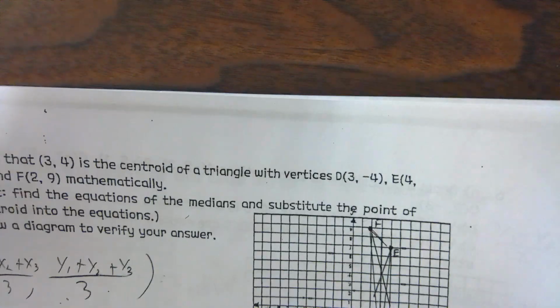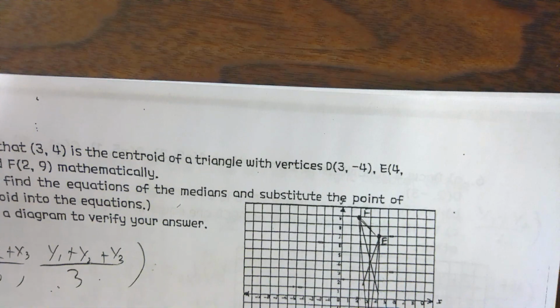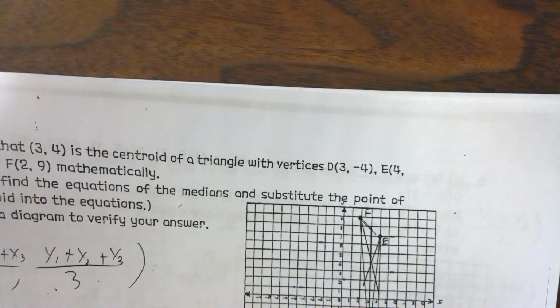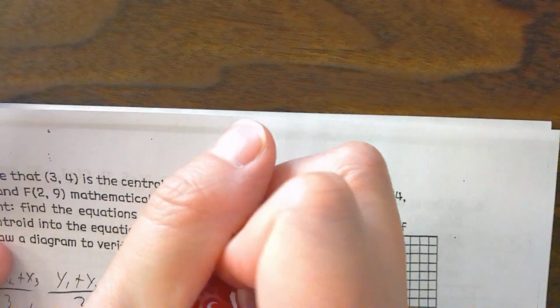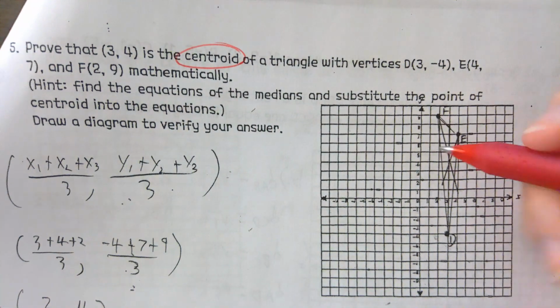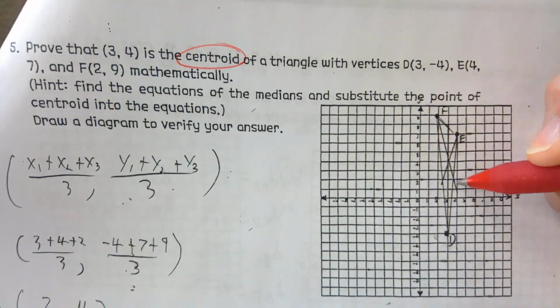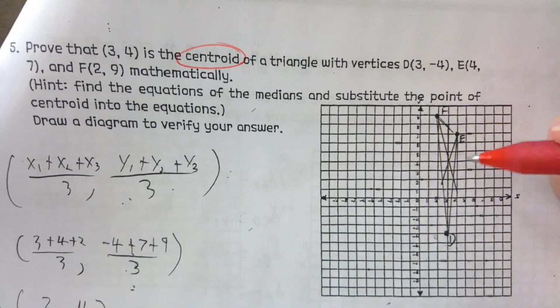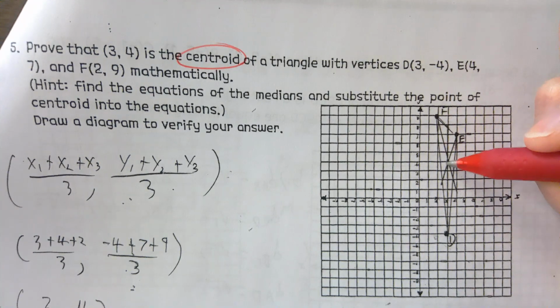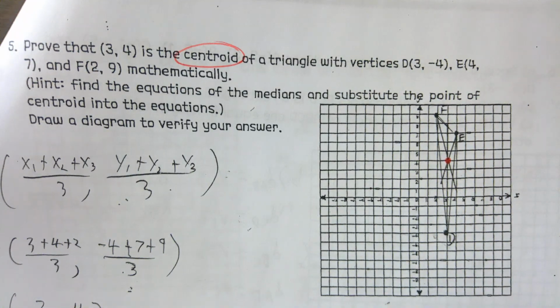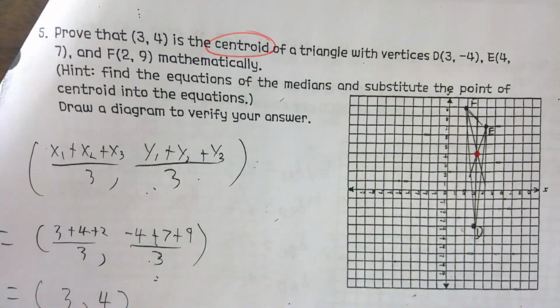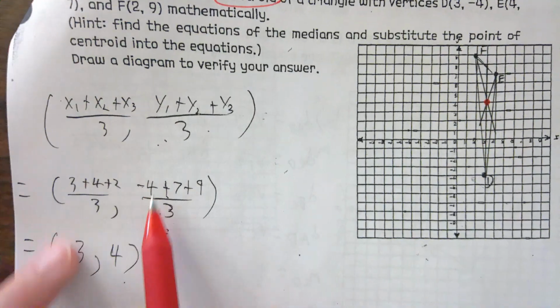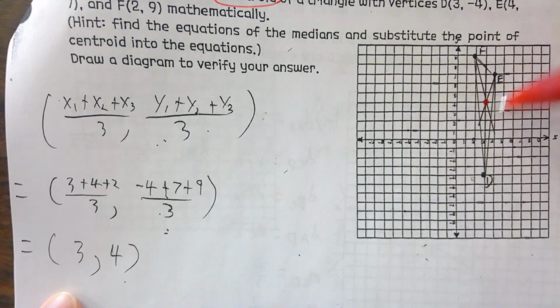Next one. This one proves that 3, 4 is the centroid of a triangle. All right. So centroid. What is centroid again, William? Medians, right? So if you take a look here, median is midpoint to the vertex, midpoint to the vertex, midpoint to the vertex. So technically, it should be right here. Centroid is the one that you can have a formula for. Okay, so this is the formula for centroid, and you can see it's at 3 and 4.